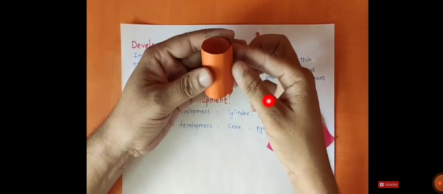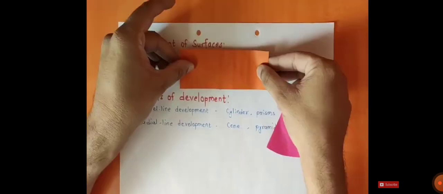The next is the cylinder. See what happens when we unwrap the cylinder. We will have a flat rectangular plane like this. This is the structure which we will get. The same thing we will be doing when solving problems also.